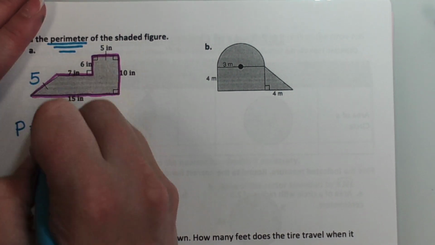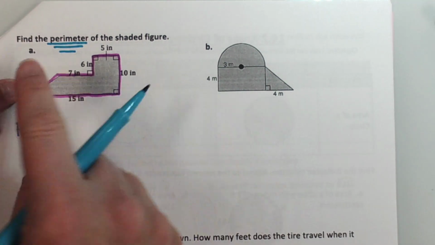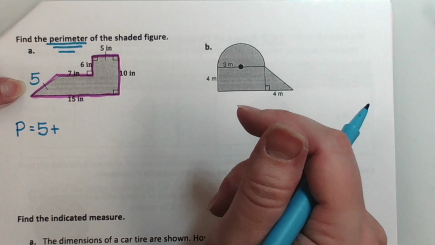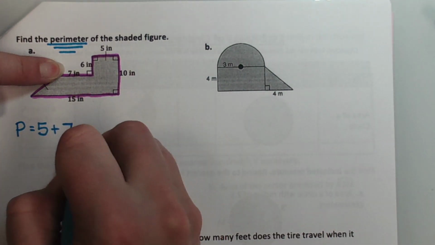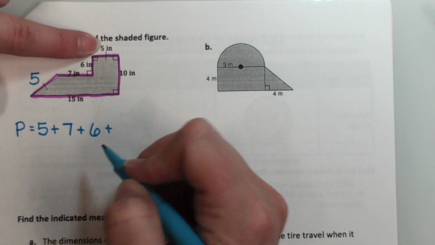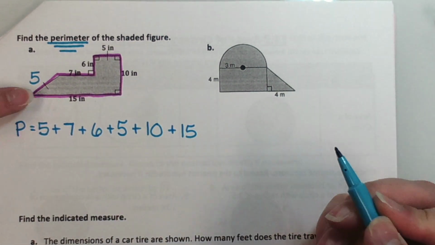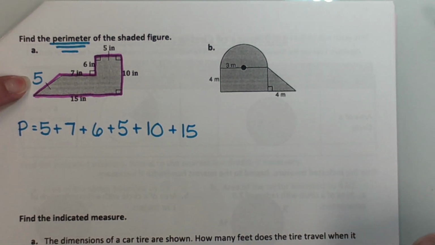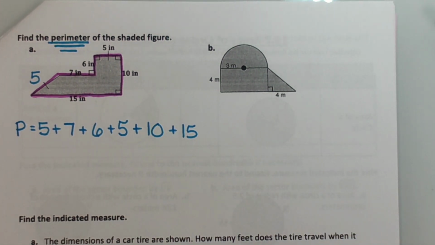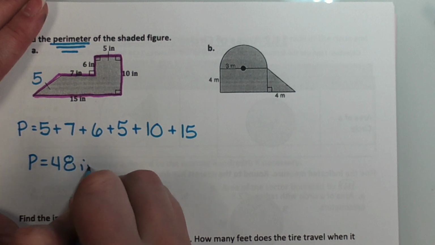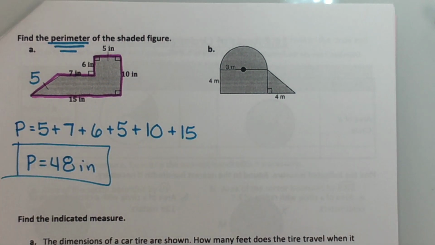This unmarked one is a 5. I'm going to start with it, plus, go around the shape so that you don't lose track. I tend to go clockwise. So I'm going to do 5 plus 7 plus 6 plus 5 plus 10 plus 15. 48. I already added the 5. 48 what? Inches. Don't make it more complicated.